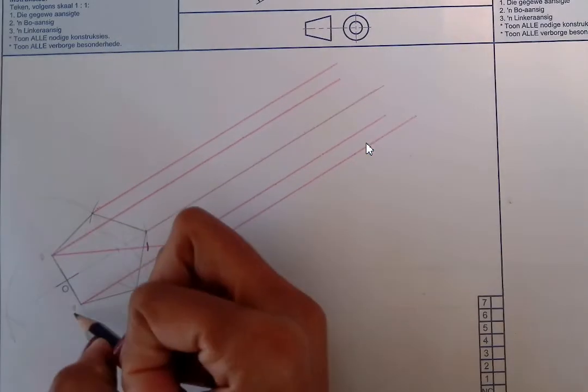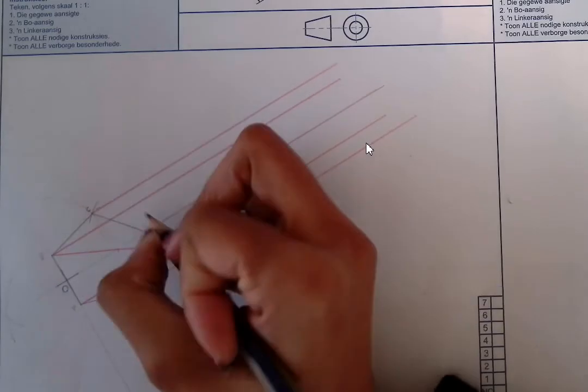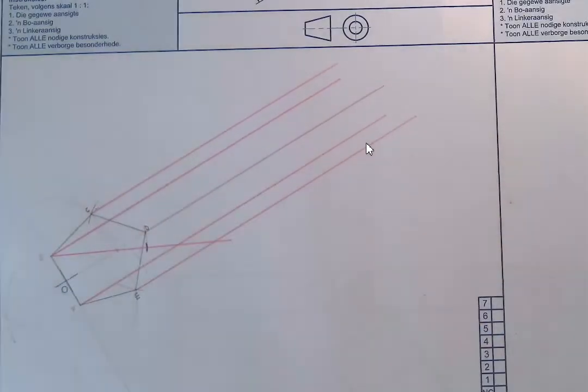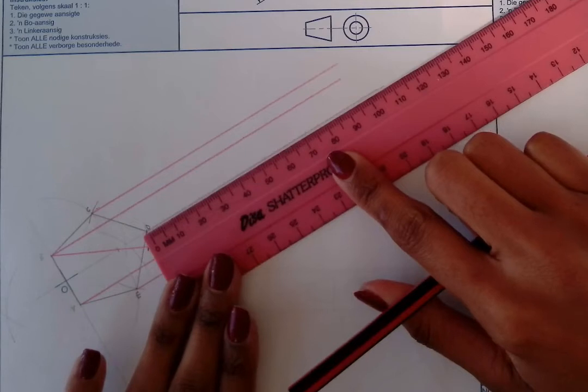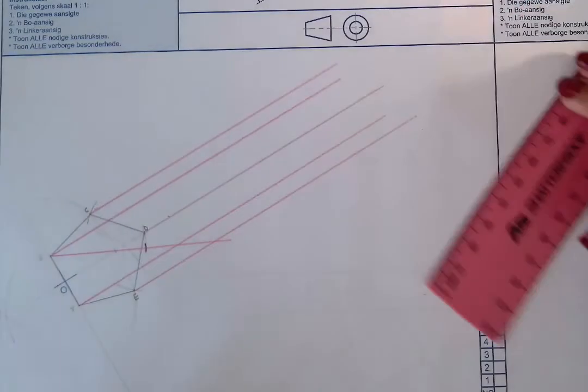Now let's label our points. We said this one is A, B. We will have C here, D, and E. So we have all our 5 sides. Then from point D, we will measure 10 millimeters to draw the original XY line. So 10 here.